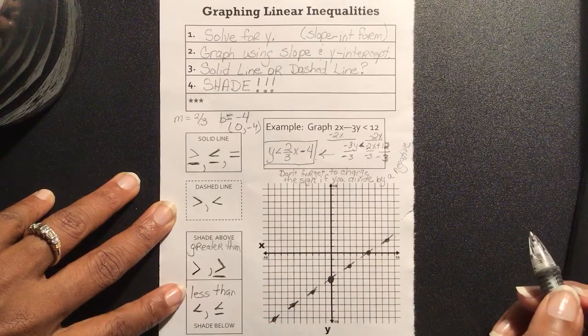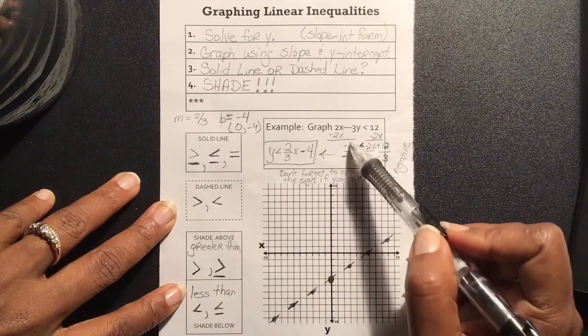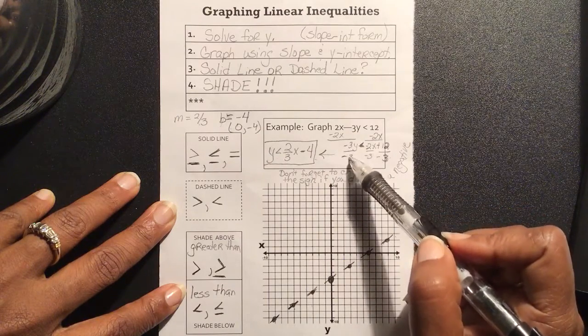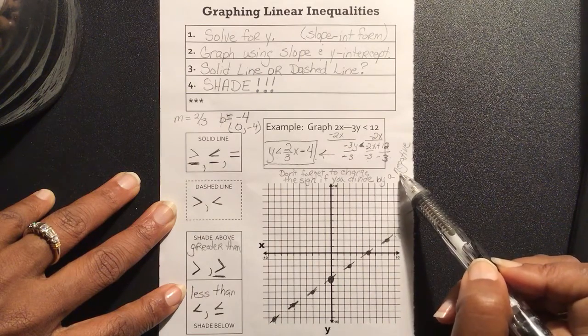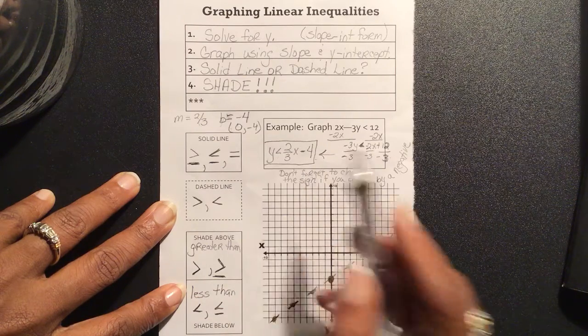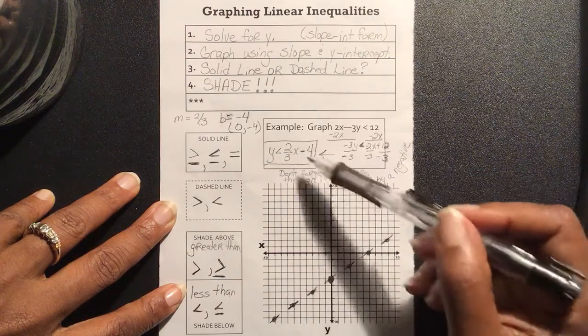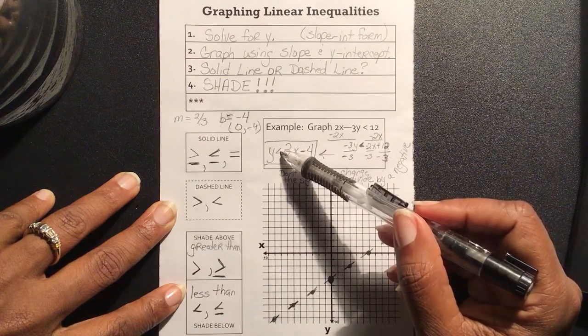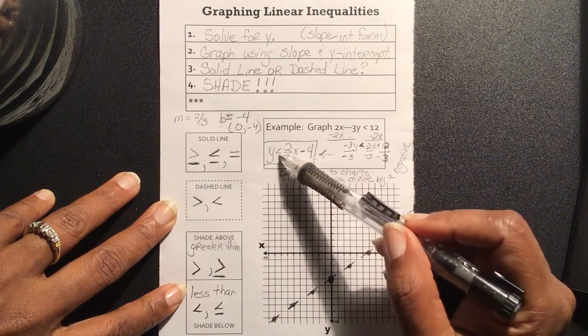Don't forget that when we solve an inequality, if there is a negative in the coefficient and we're multiplying or dividing, it's going to change the sign. So now when we go back and look at our equation, we have to go back and change our sign.